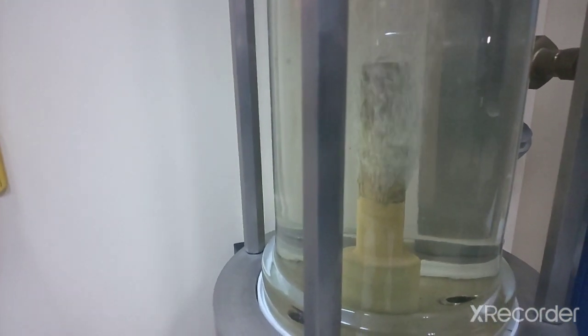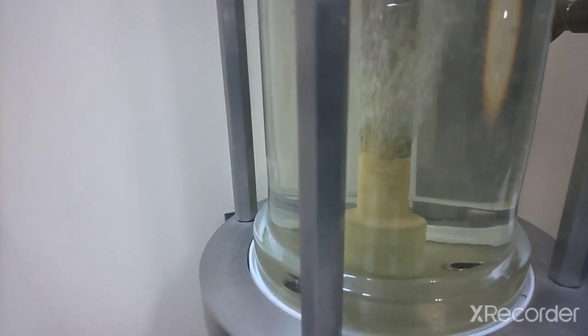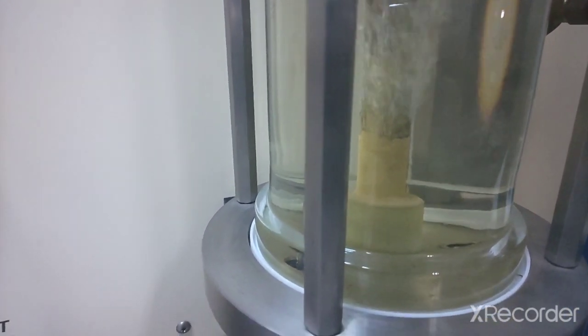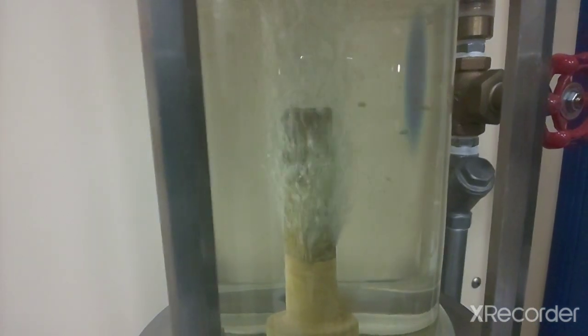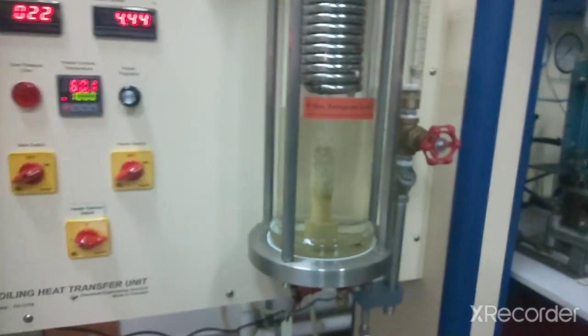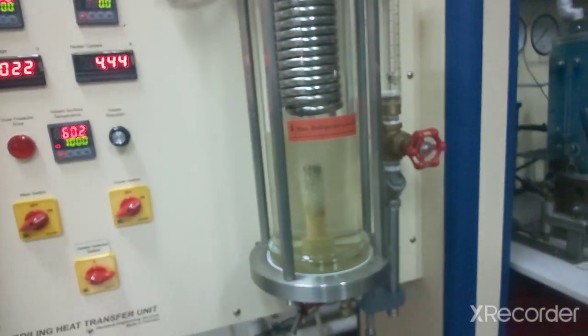This surface has a dimension of 30 millimeters at the bottom, 30 millimeters in diameter and 30 millimeters in height as well. And the cylinder part, the thinner part, has a diameter of 15 millimeters, while it has a height of how much? 89 millimeters. So you can calculate the area of this surface easily by using geometric formulas.